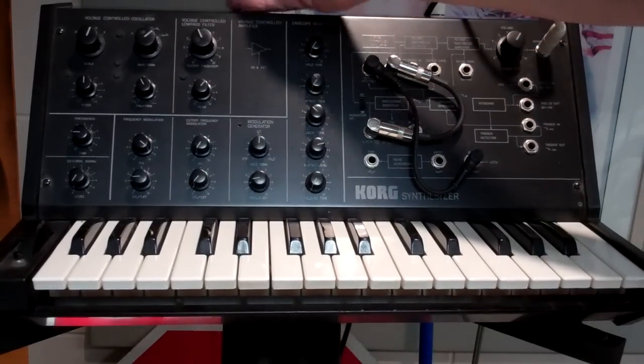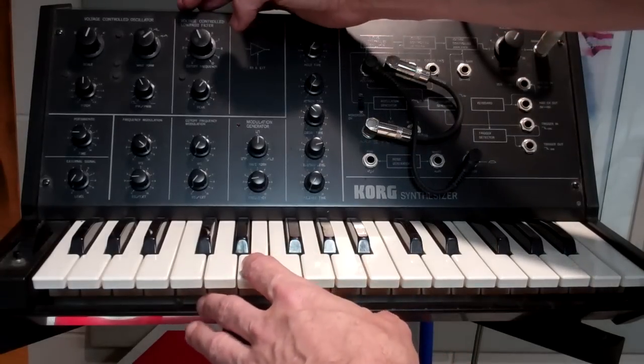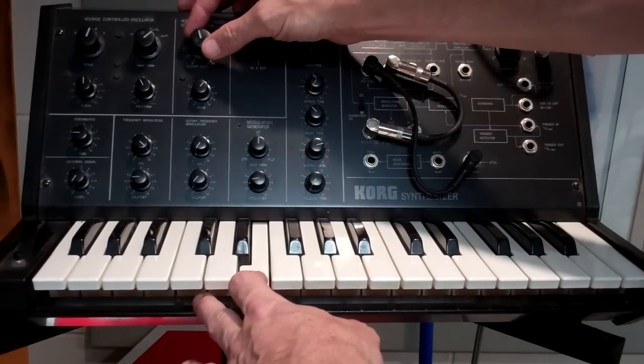Playing with the peak resonance, you can actually even get some wind howl effects.